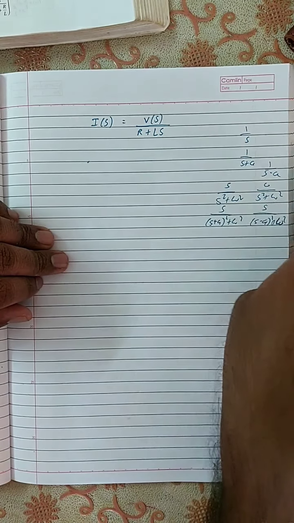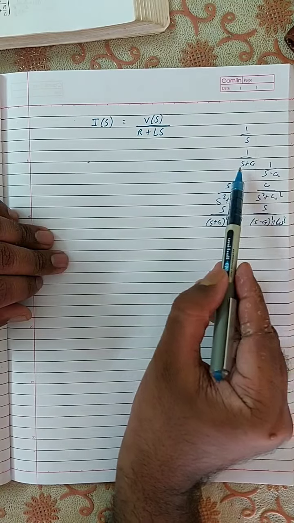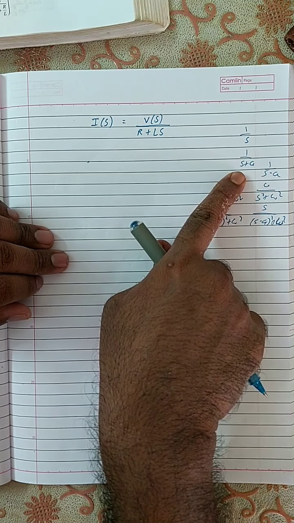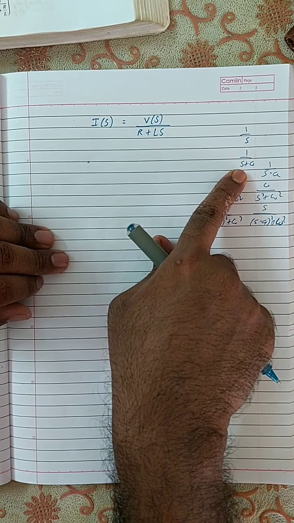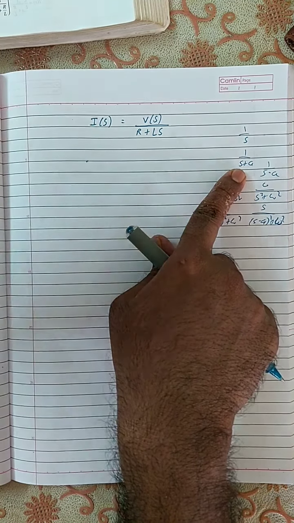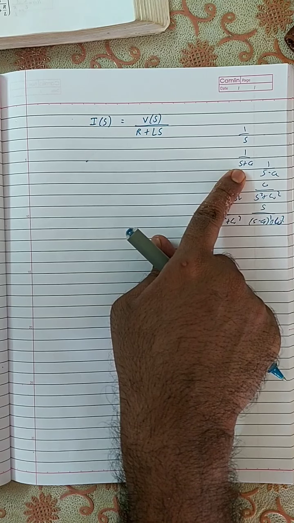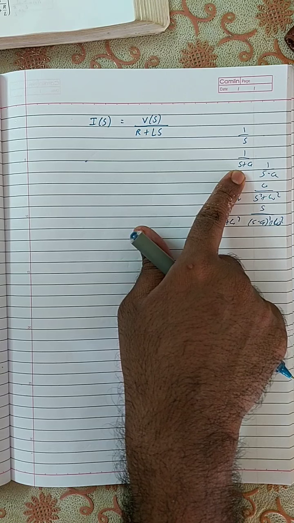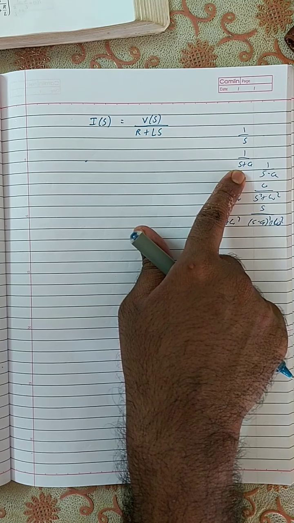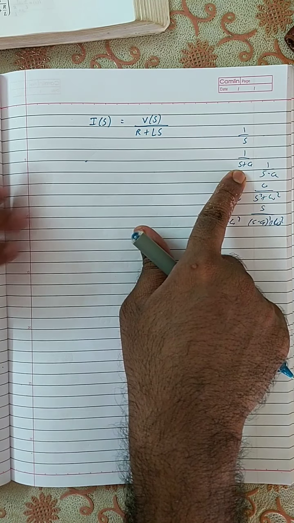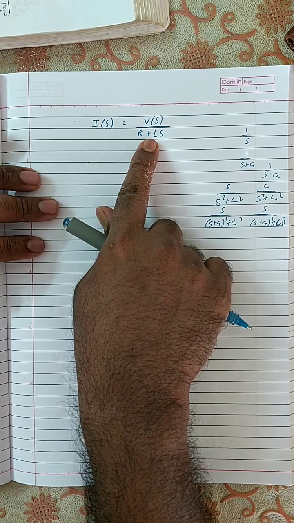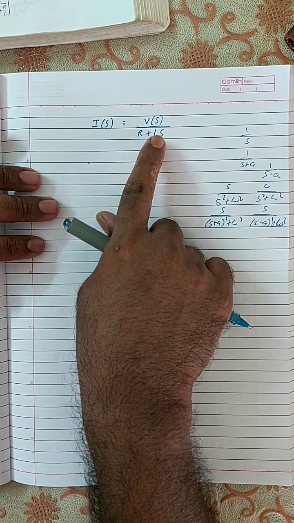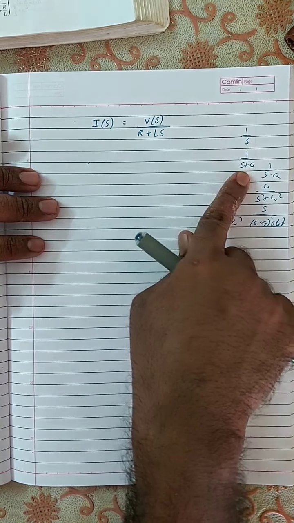That is, you need to change this equation in such a way that it should look like the formulas which you have studied. For example, we all know that the Laplace transform of e raised to minus at is 1 by s plus a, right? So if you see 1 by s plus a anywhere, you can immediately understand that it is the Laplace transform of e raised to minus at. Now look over here. Here you don't see any s plus a, but what you can see here is r plus Ls. So you need to make this look like the one over here.